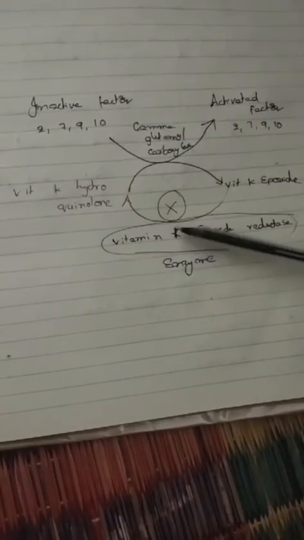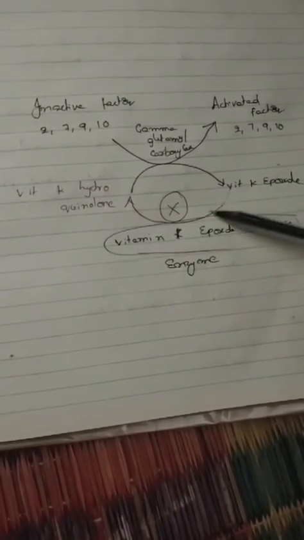Now we'll see how this mechanism of action works out. As I told you, vitamin K epoxide reductase is an enzyme produced from the liver. This enzyme helps in the activation of vitamin K epoxide, converting it into vitamin K hydroquinone.